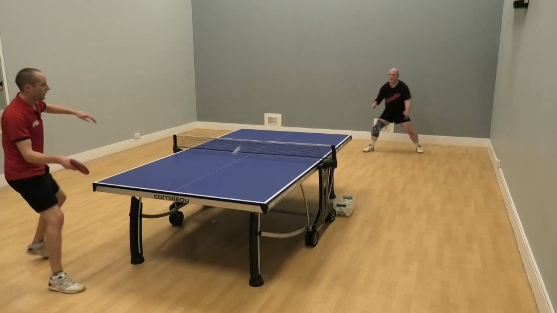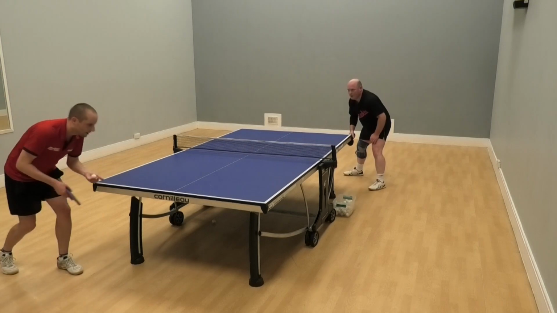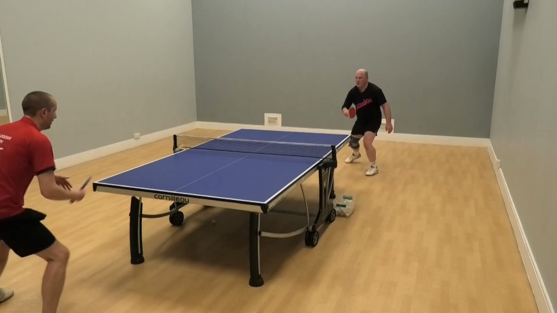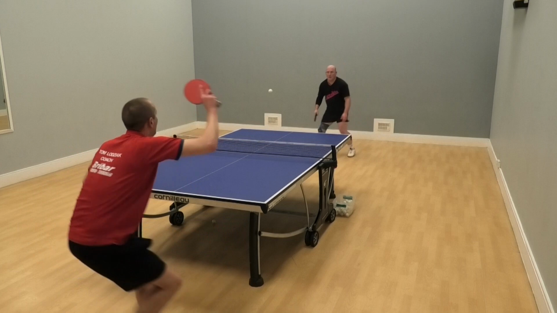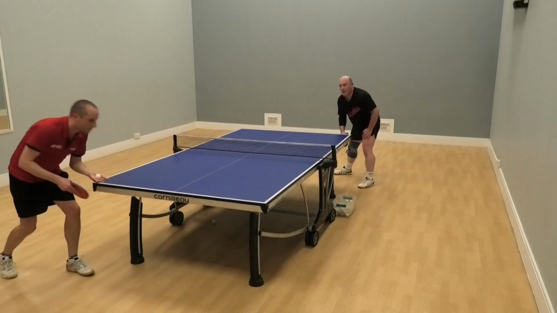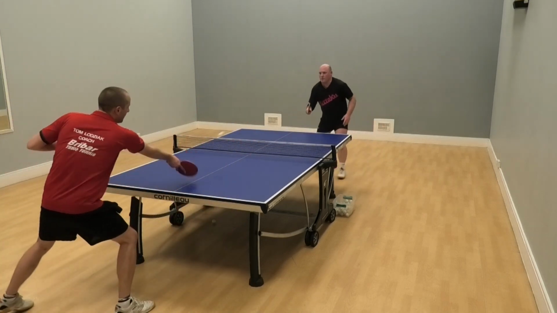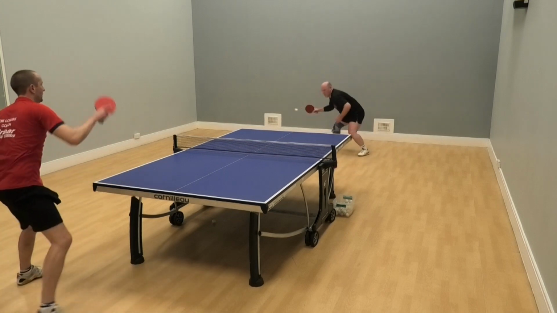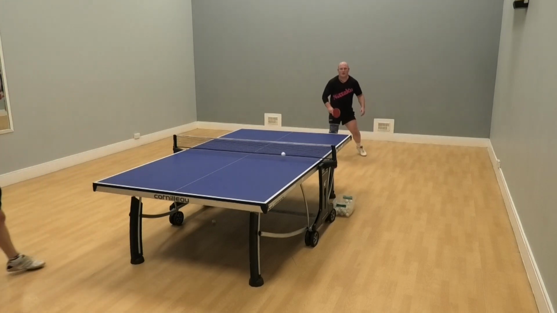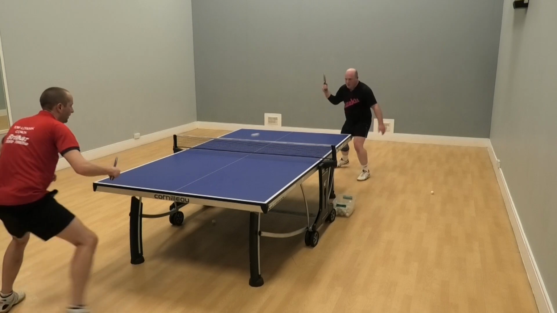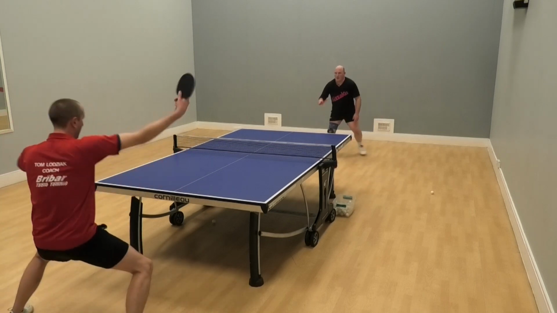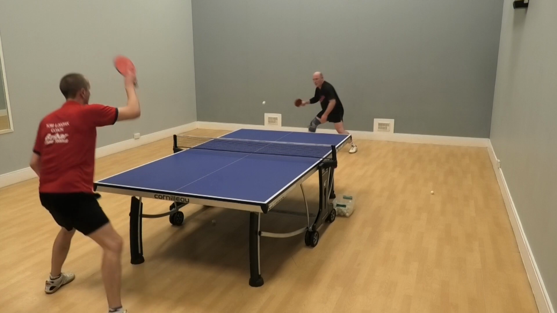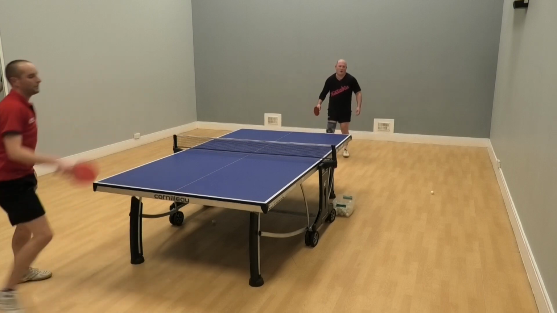And as you can see from this footage, where Martin is varying the placement of his shots, quite honestly, I'm stumbling over my feet sometimes just trying to get into position. And when I'm not in position, then I start making more errors. So it's a very simple tactic, but really important for defensive players to get the ball into different parts of the table and to keep varying the position.